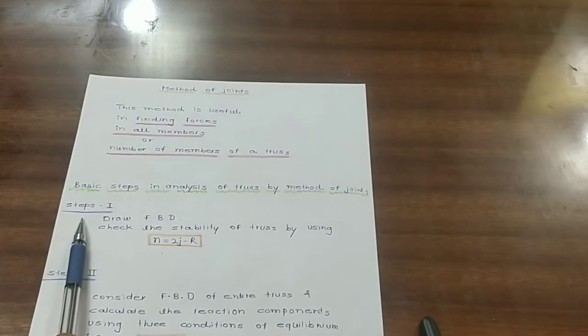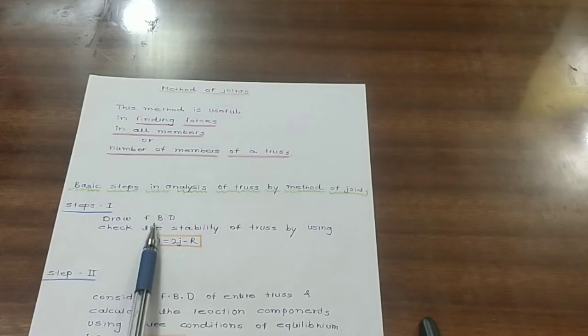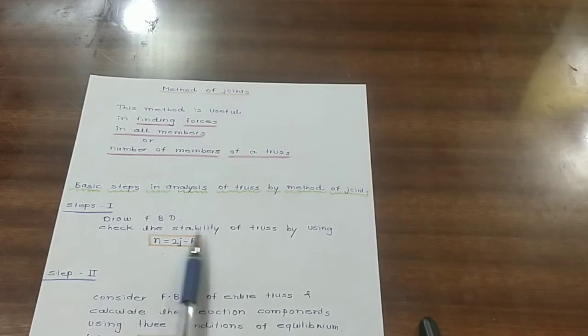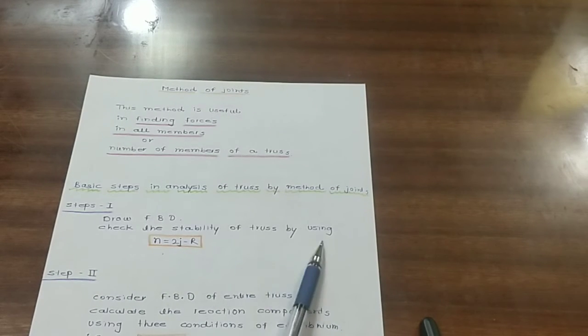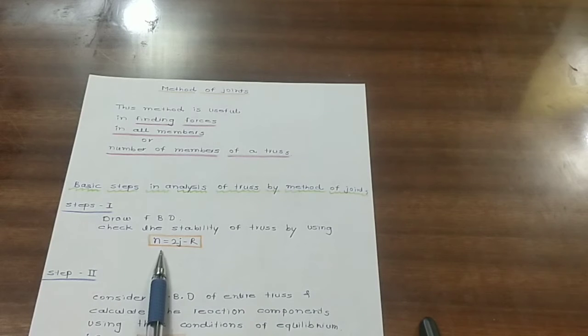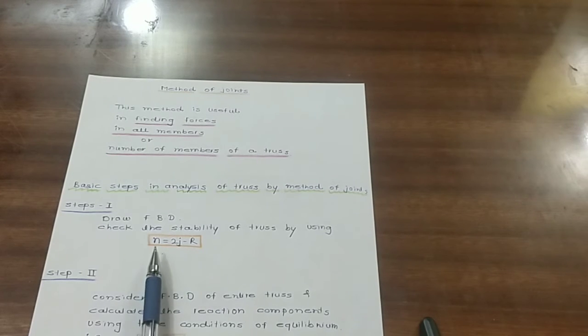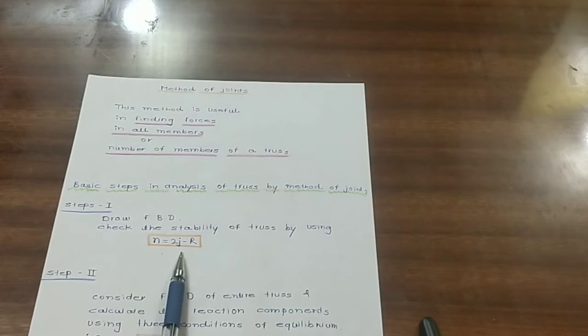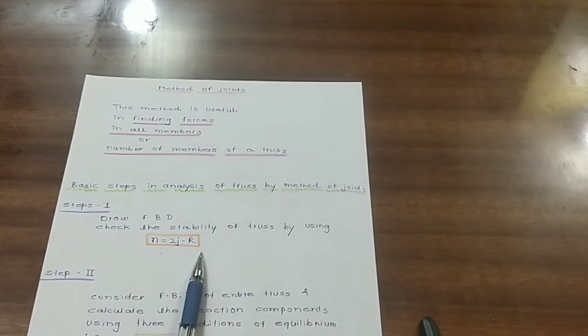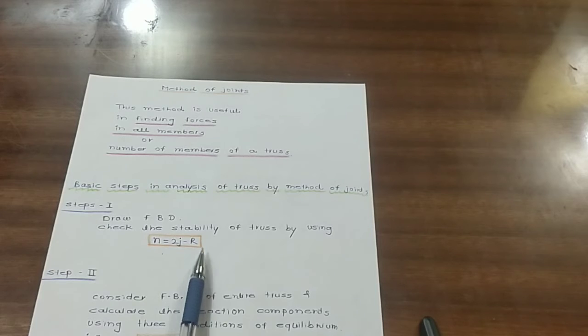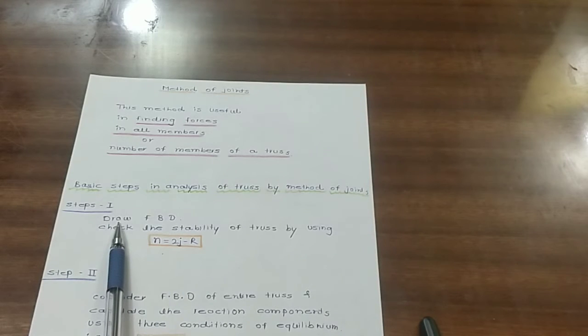So first step is you have to draw free body diagram, then check the stability of truss by using this condition, that is n is equal to 2j minus r, where n is equal to number of members, j is equal to number of joints and r is equal to number of reactions. I repeat, first you have to draw free body diagram, then check the stability of a given truss, whether truss is perfect or not.